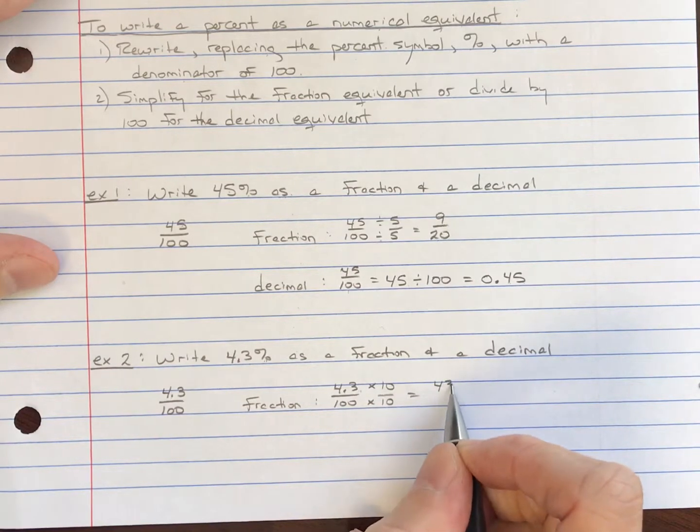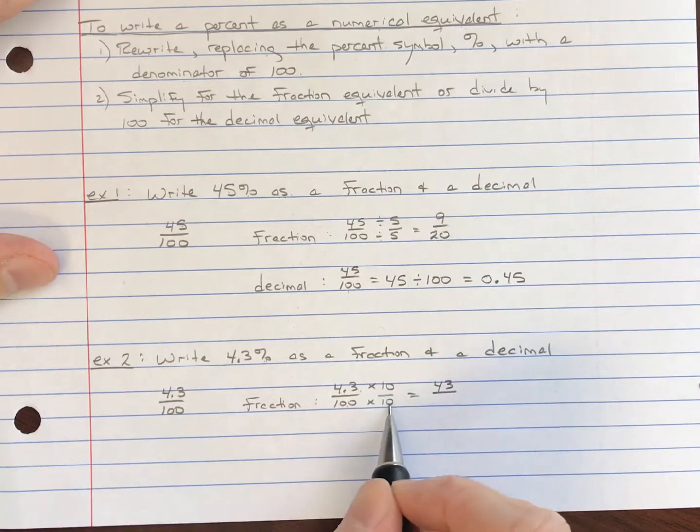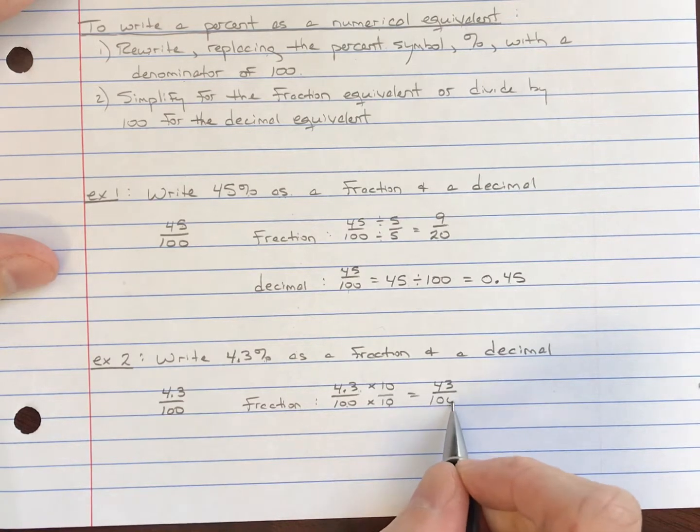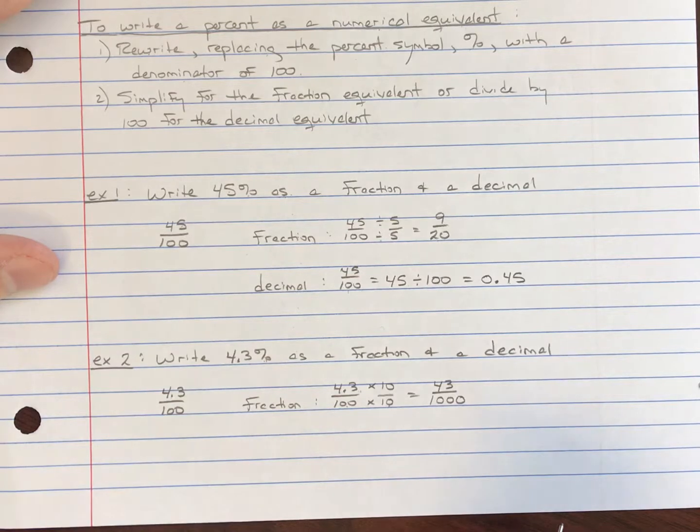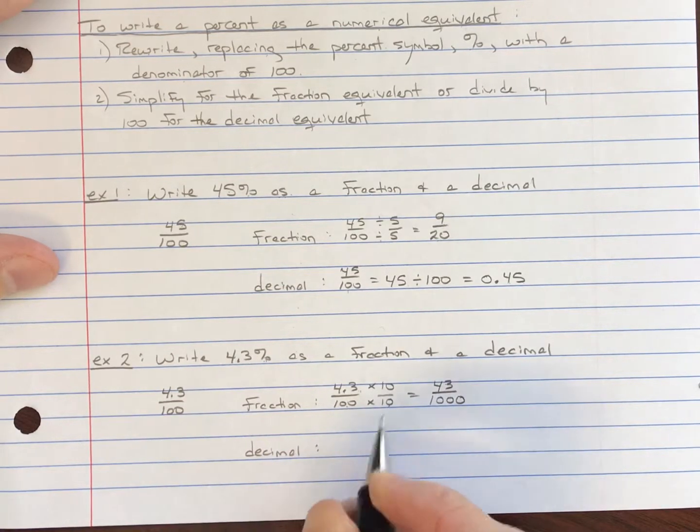So I have 43, and 100 times 10 is 1,000. So there's your fraction, 43 thousandths. I believe 43 is prime, so this cannot be simplified any further. That's your fraction.